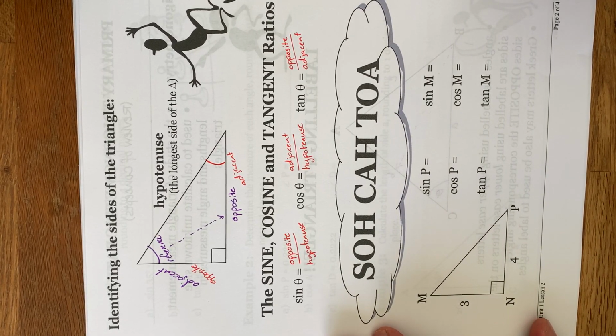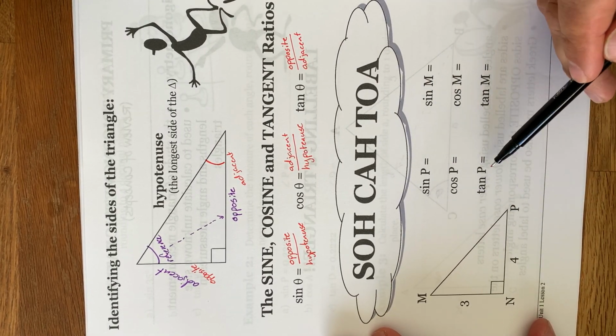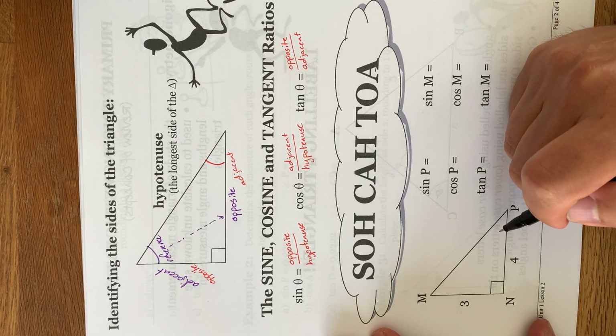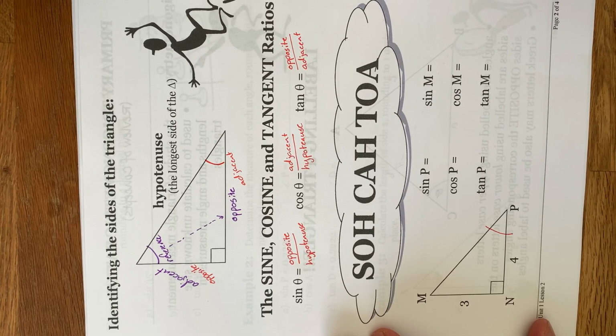So as a quick example, I'm asked to find the sine of p, the cos of p, and the tangent of p. If p is the reference angle, that's this angle down here. Now I don't know how many degrees p is, but because I know the sides of this triangle, I can calculate it. Well, I know most of the sides.